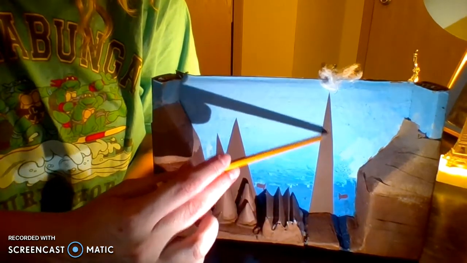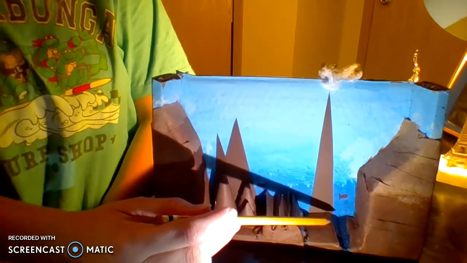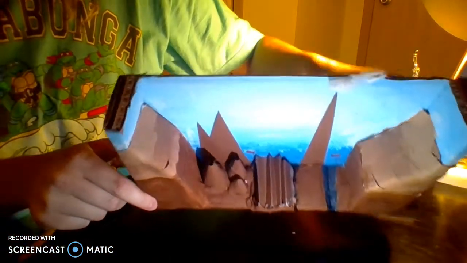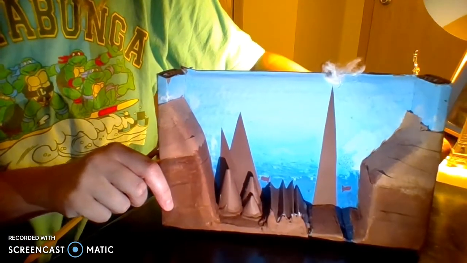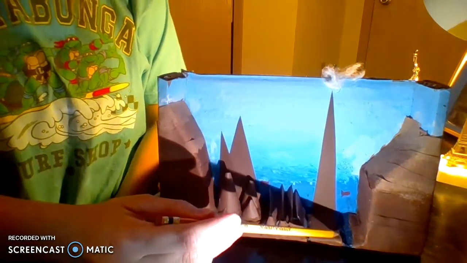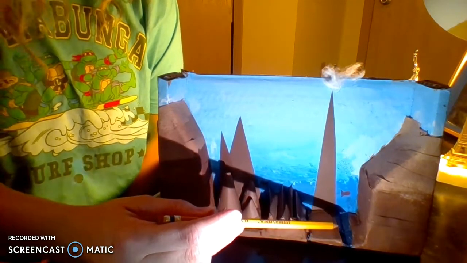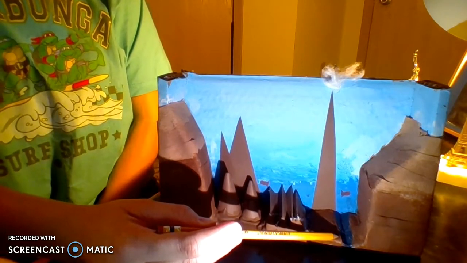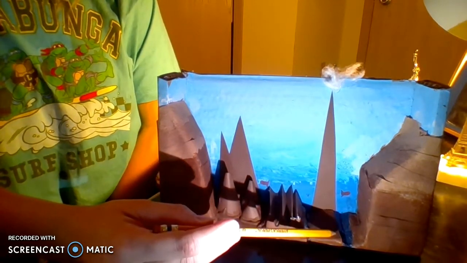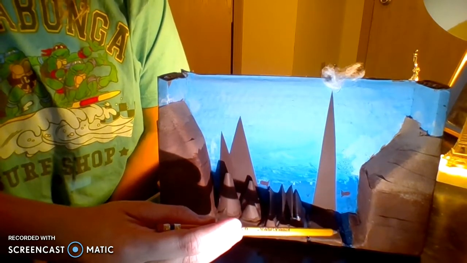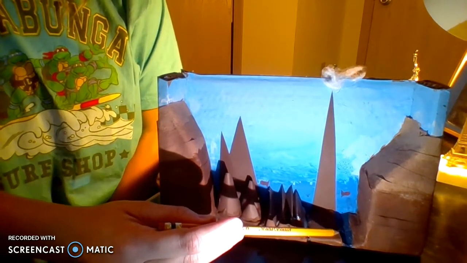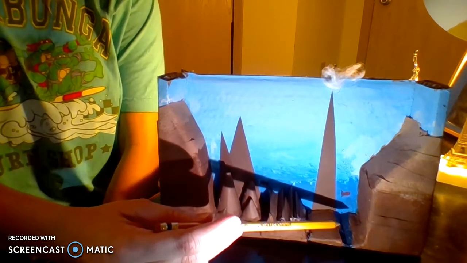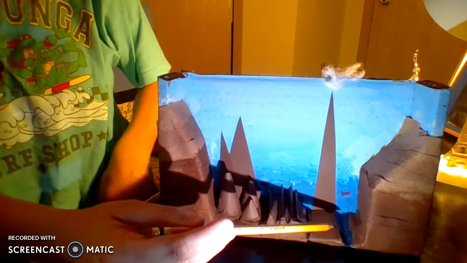volcanic island, which are common near deep ocean trenches. I'm going to let you get a better look at the trench. Deep ocean trenches are formed by the plates converging, which means they are colliding with each other, and as the oceanic crust collides with the continental crust, it sinks below the continental crust because it is more dense.